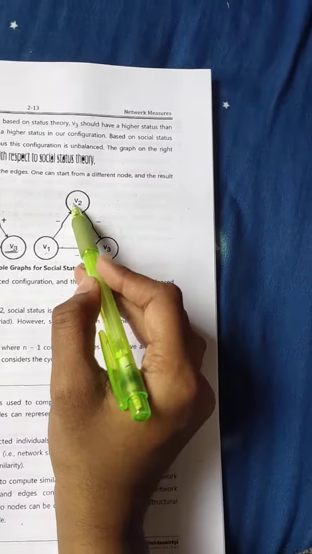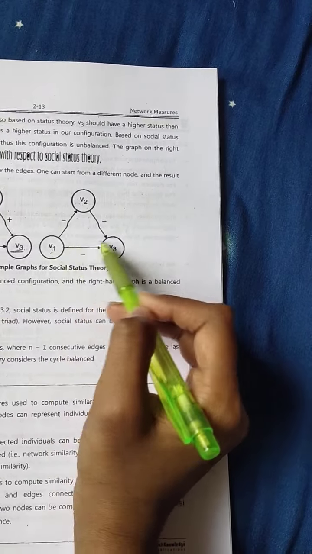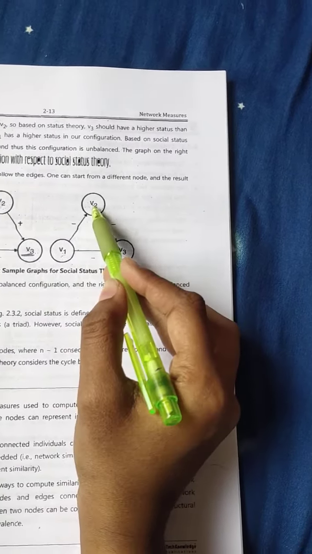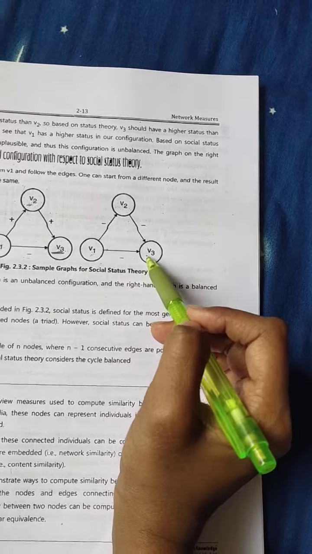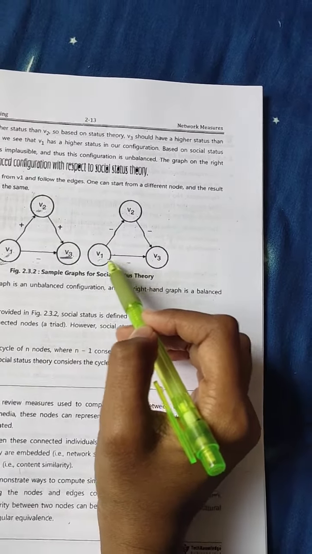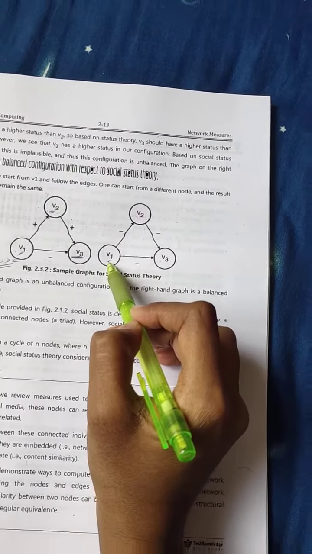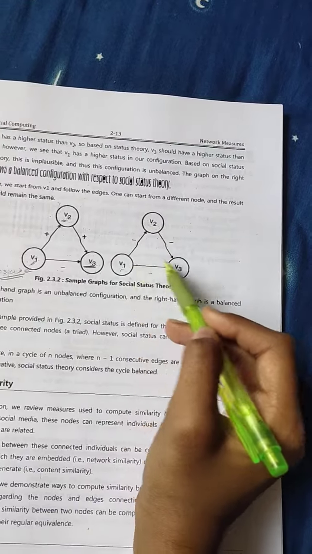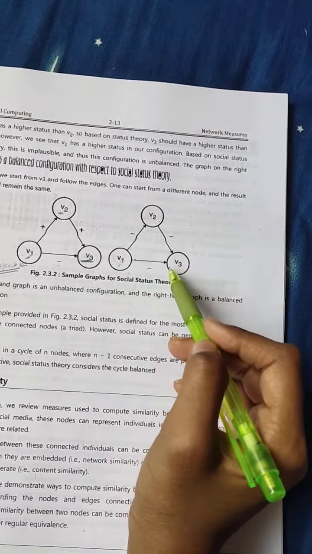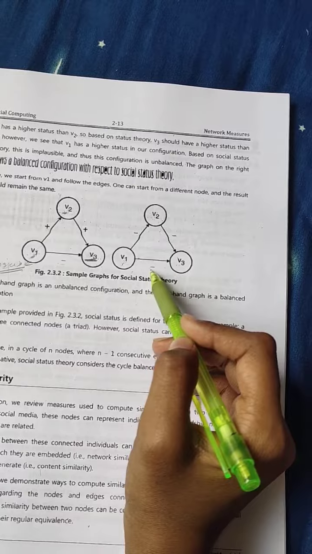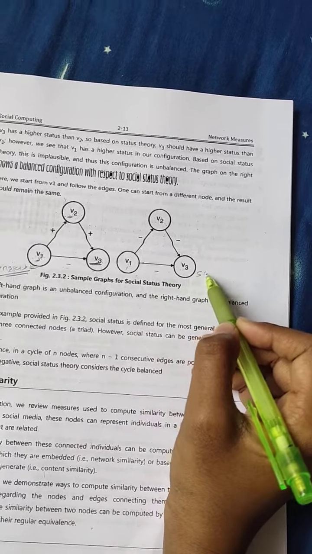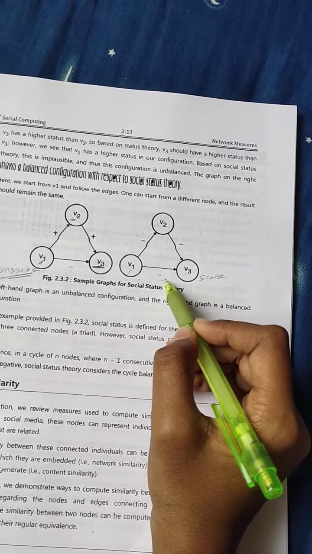Now, if V2 has lower status than V1 and V3 also has lower status than V2, then V3 should have lower status than V1 only. If it is my enemy and it is also my enemy, then it should be an enemy. That means this is stable, because negative and negative for enemies here.